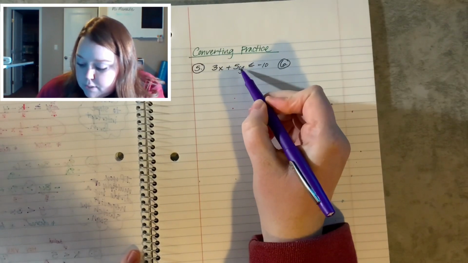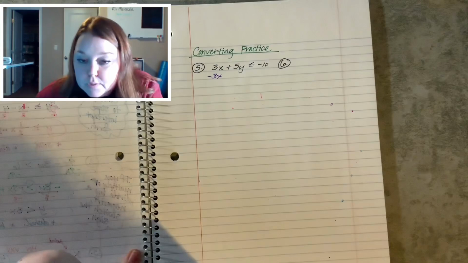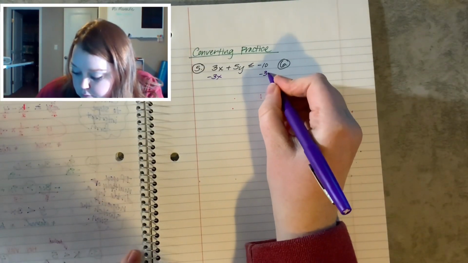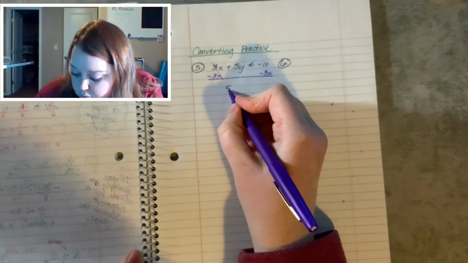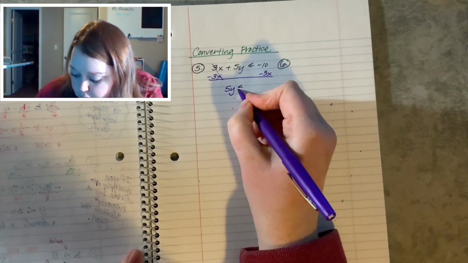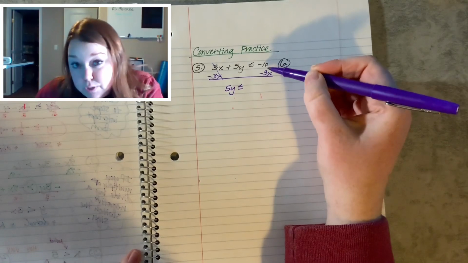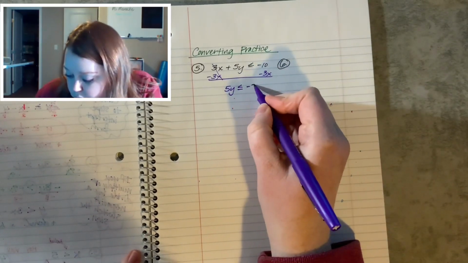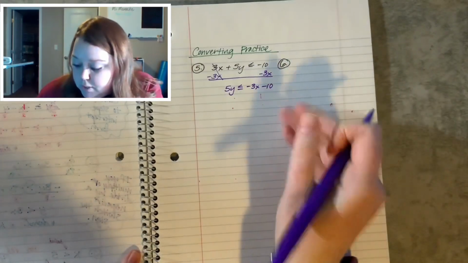That means the y is going to be isolated on the left. So the first thing I get rid of is this 3x. I'm going to subtract 3x on both sides. The 3x's cancel out. I'm left with positive 5y is less than or equal to. These are not like terms, so you can't put them together. So I'm going to put my x term right here. The constant, the regular number, is going to be at the back.